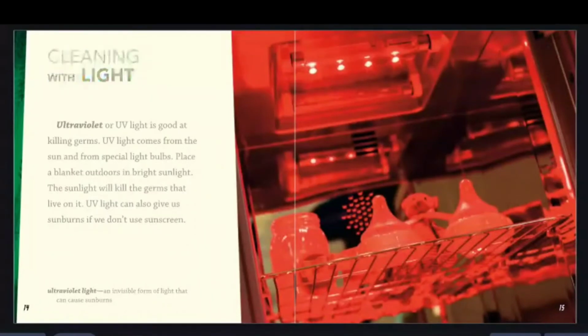Cleaning with light. Ultraviolet or UV light is good at killing germs. UV light comes from the sun and from special light bulbs. Place a blanket outdoors in bright sunlight. The sunlight will kill the germs that live on it. UV light can also give us sunburns if we don't use sunscreen. Ultraviolet light, an invisible form of light that can cause sunburns.